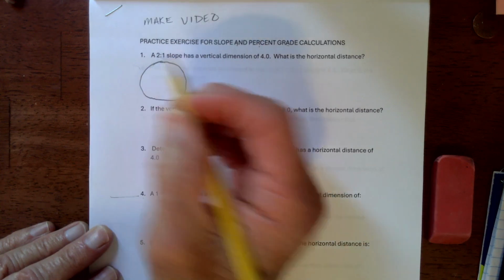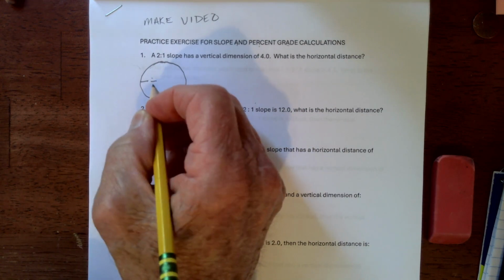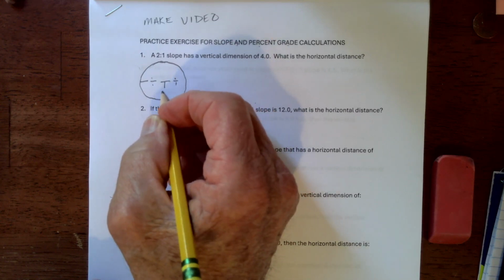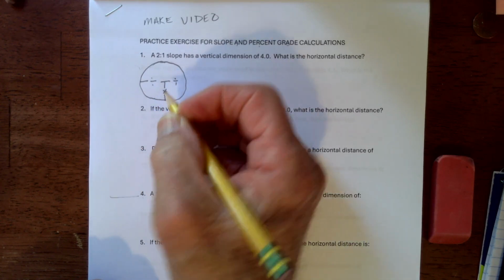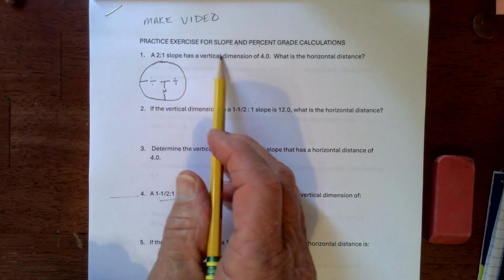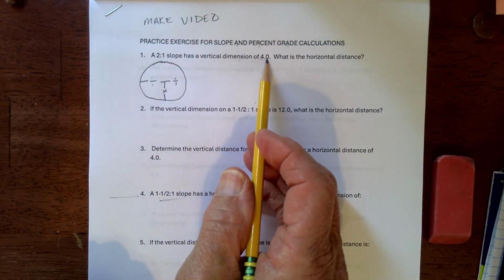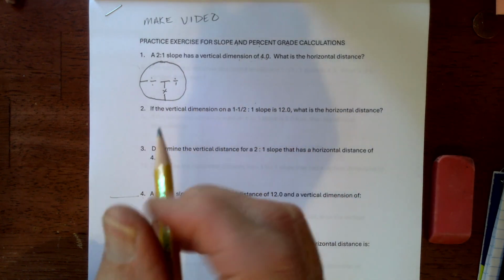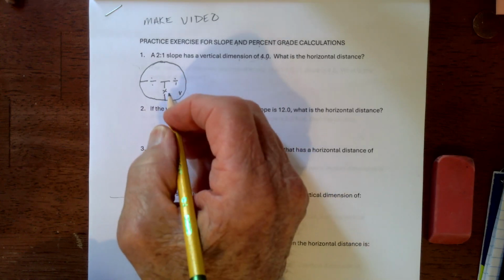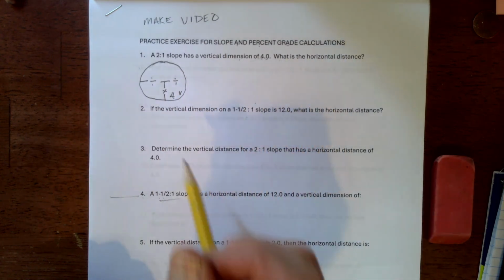I just draw me a circle on this practice, and the writing gets a little small, but you can see what I'm doing. Then the multiplier, then the line, and let's see what we got. A slope ratio has a vertical dimension of 4, so we're going to put it here, and that's 4. What is the horizontal dimension?